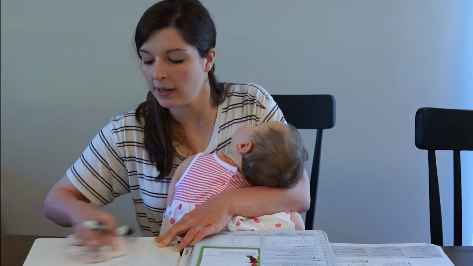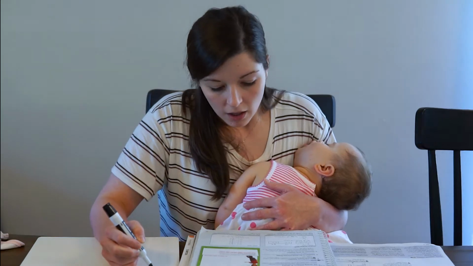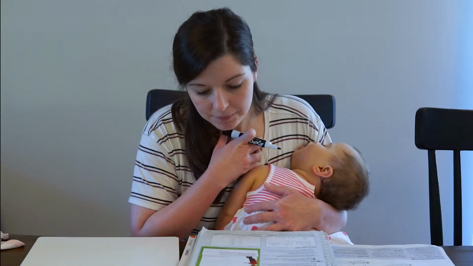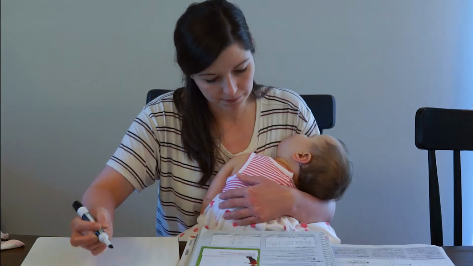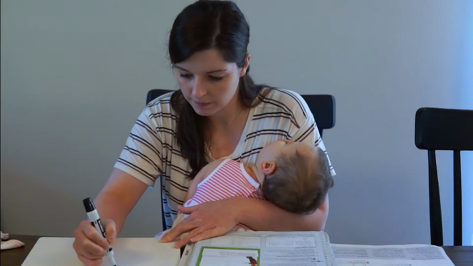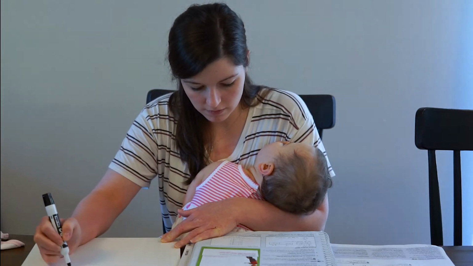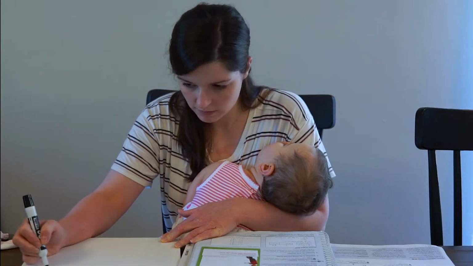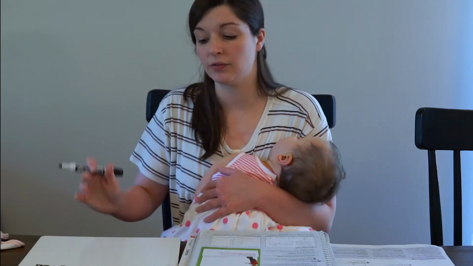Now the last part of the question says, how much food do they eat in ounces after 5 days? So we have 28 ounces for each day.